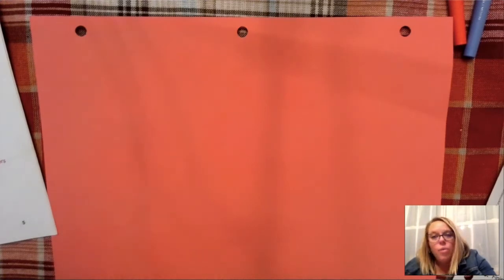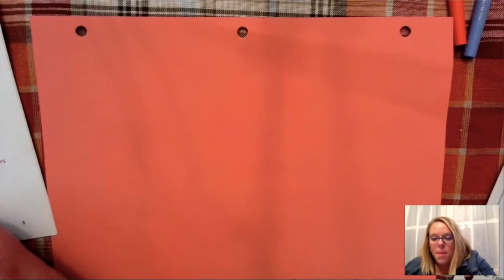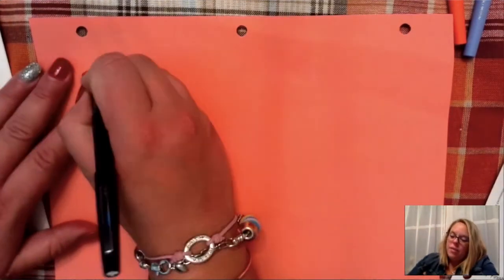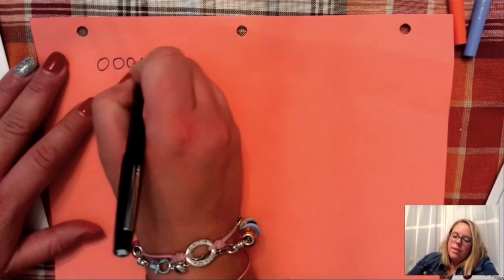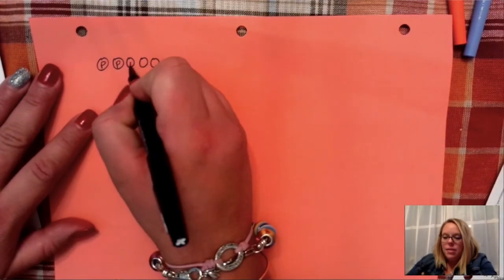So today what we're learning about is how to write addition and subtraction fact families. And we're going to use story problems to help us do that. So I have some pennies. You don't need to write this out. I'm just going to show you first. So I have some pennies.